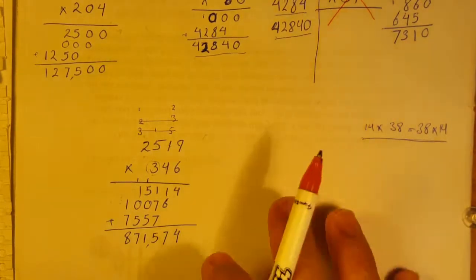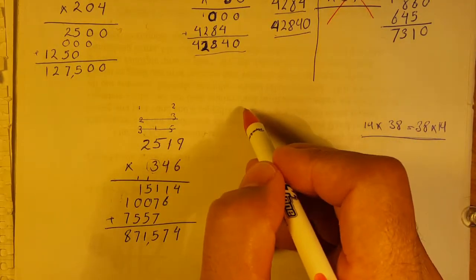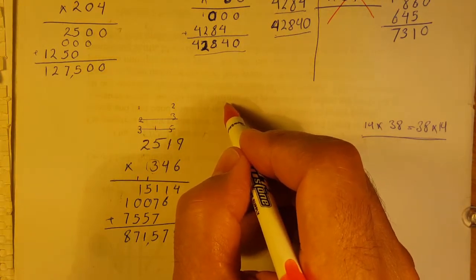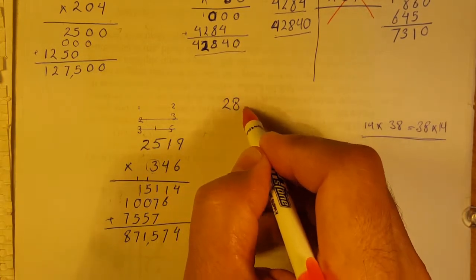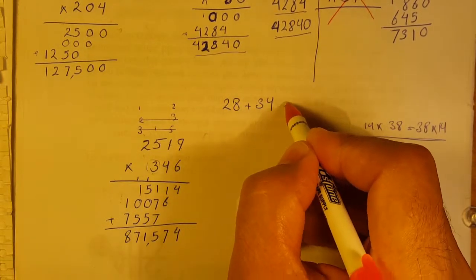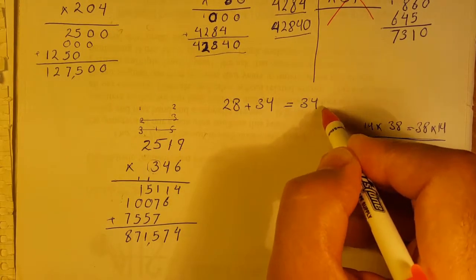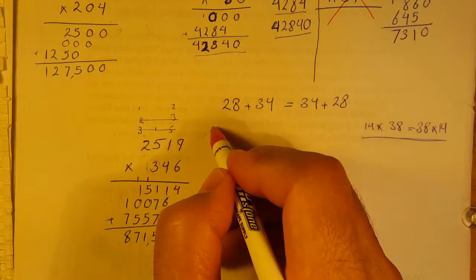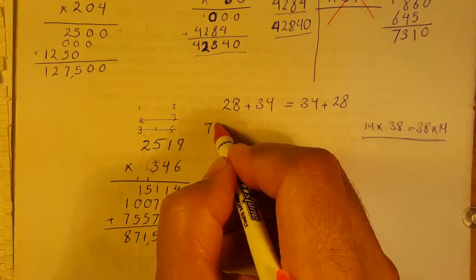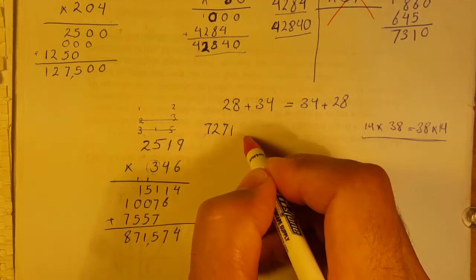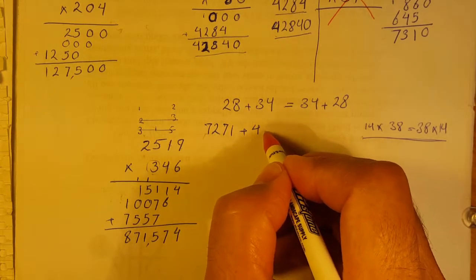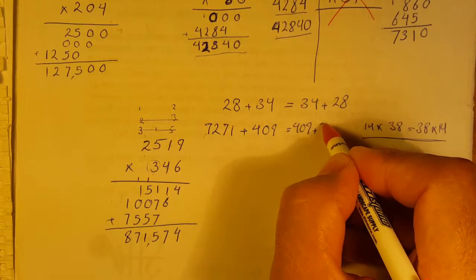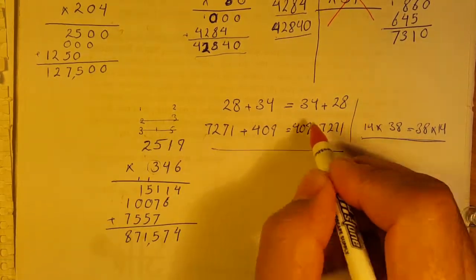Okay, one point I have to mention here, that as we remember when we did the adding, I said that it doesn't matter. For example, 28 plus 34 is equal to 34 plus 28, or it doesn't matter how many digits a number has. 771 plus, for example, 409 is the same as 409 plus 771. So we had this rule in adding.